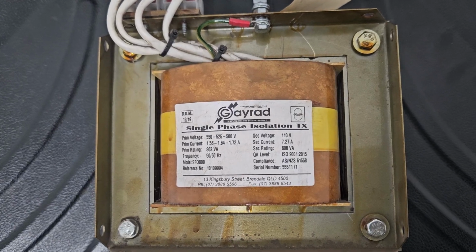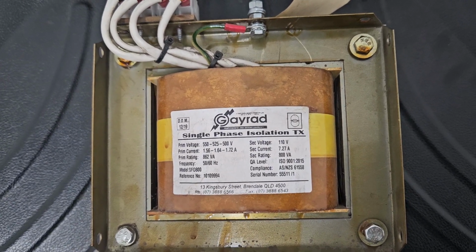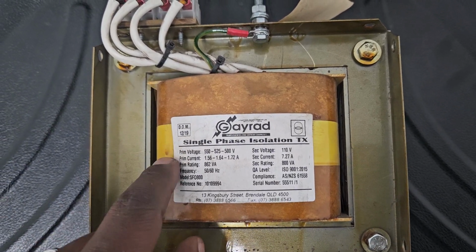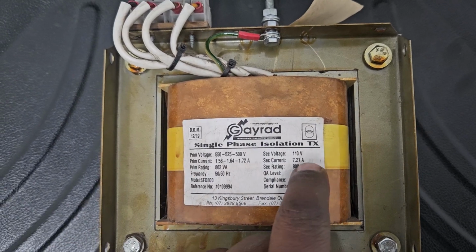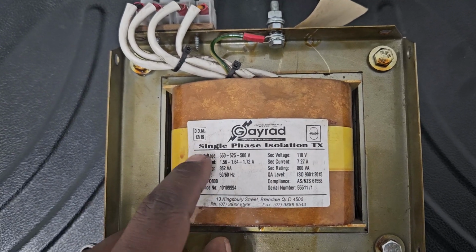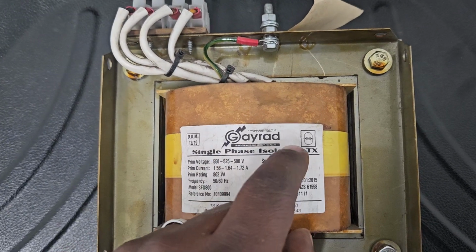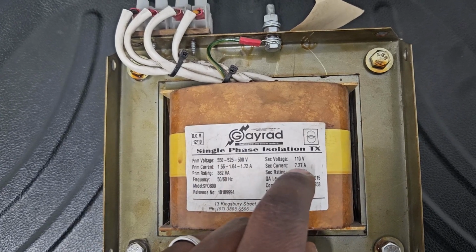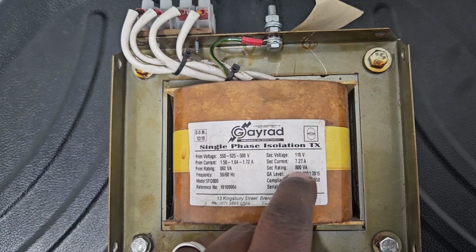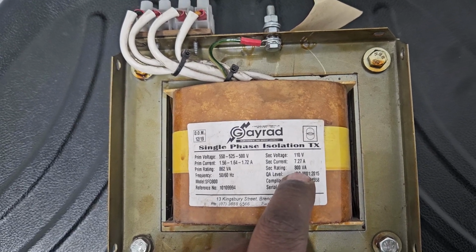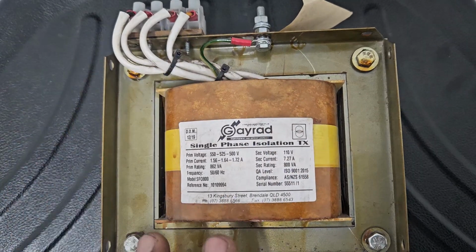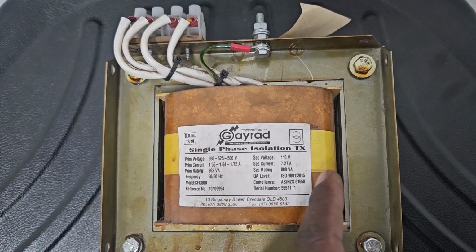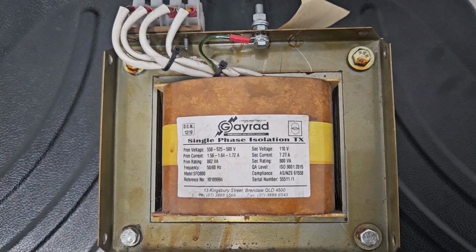But the point I really want to highlight is that as much as the transformer transforms the voltage, it does not transform the power. You can see the power rating is still 860 on this side and 800 on this side. So what happens is, as the primary voltage is stepped down, the current goes up. You can see the primary current is 1.5 amps, but the secondary current is 7 amps. So it still gives you the same power rating. The only difference in power rating is because of losses. You get losses during the transformation process. That's why you get 862 on the primary, but on the secondary you get 800 volt-amps.